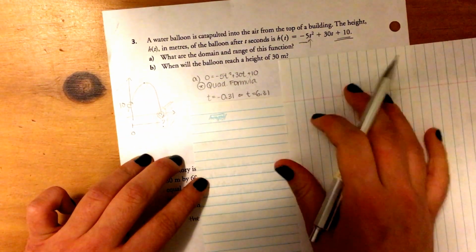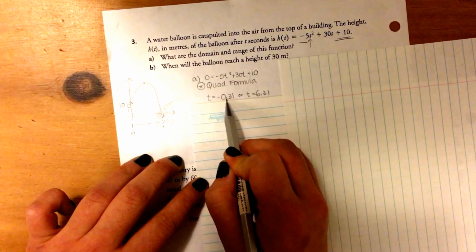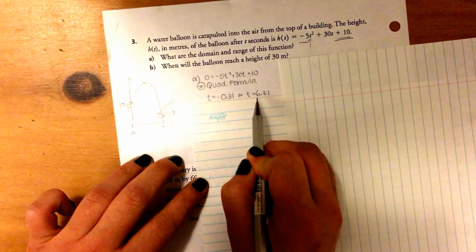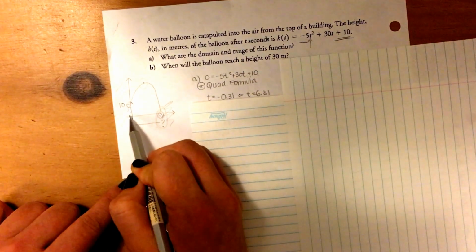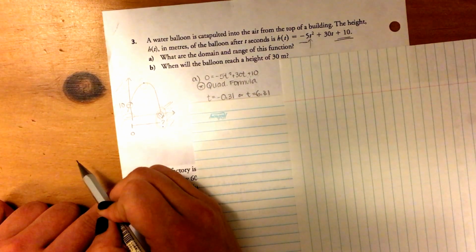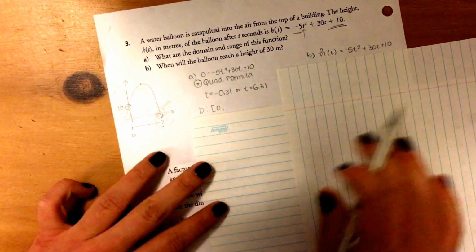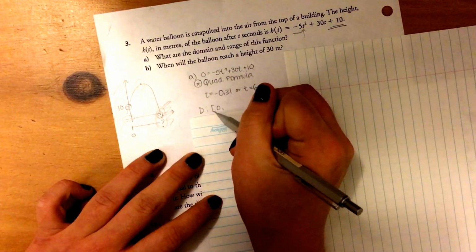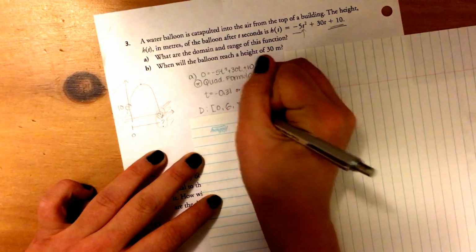And once you use your quadratic formula, you're going to find that t is equal to either negative 0.31 or 6.31. Okay? Since we talked about that you can't possibly have a negative time, that doesn't make any sense, we are going to use the 6.31. So our domain is between 0, including 0, so square bracket, and 6.31.